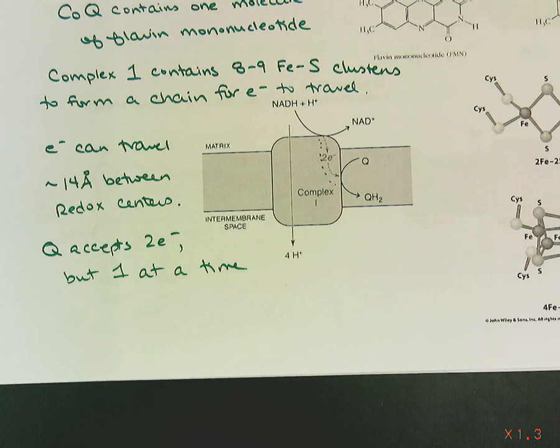Q, just like FAD, in the end accepts 2 electrons, but it accepts them one at a time. So it doesn't take both electrons at once. It goes Q to QH, QH to QH2.